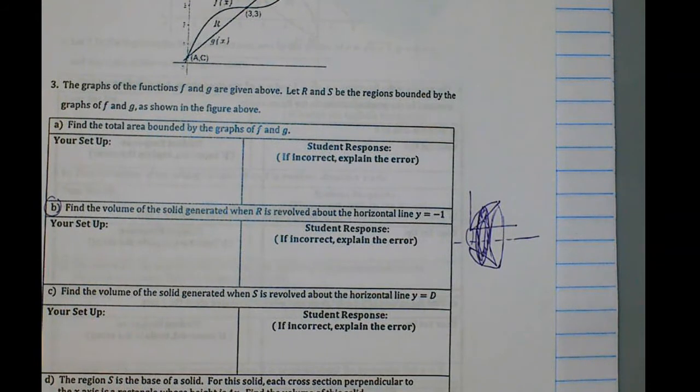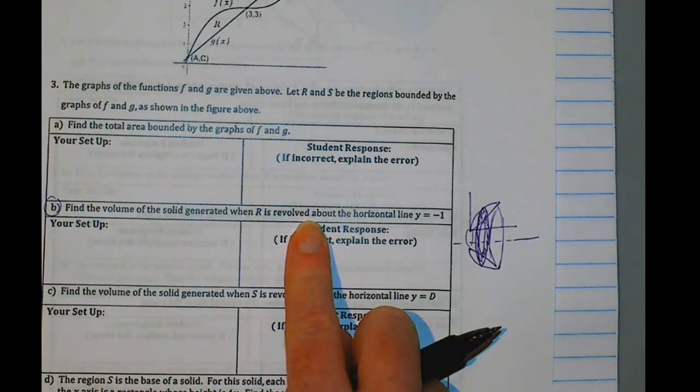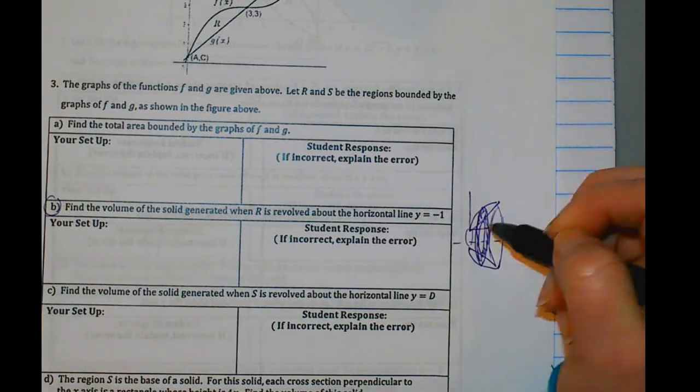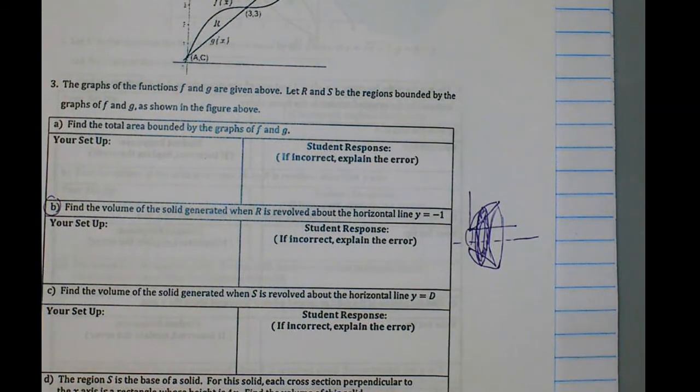So what we have to do when we're figuring out the volume of the solid is that first it's good to recognize that -1 doesn't meet any of the points. Does that make sense? It's not connected to the graph at all, which means we're going to have to use subtraction with -1 in both of our different pi r squareds.